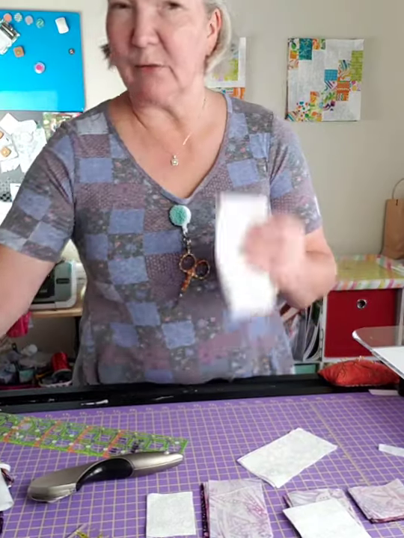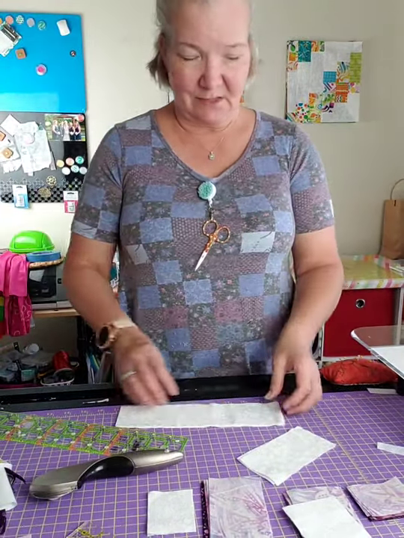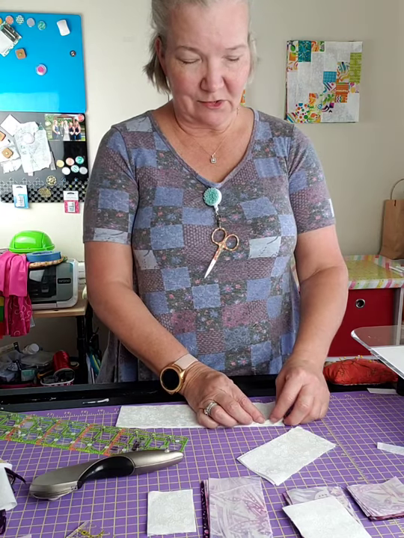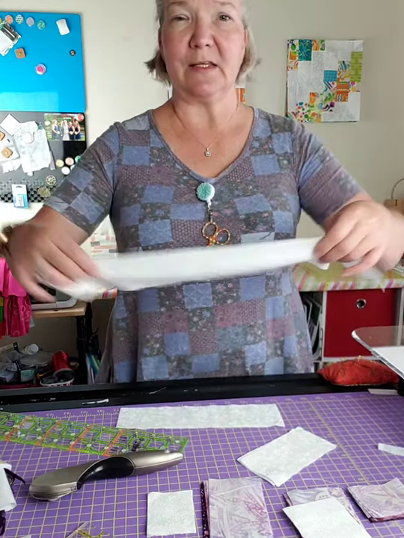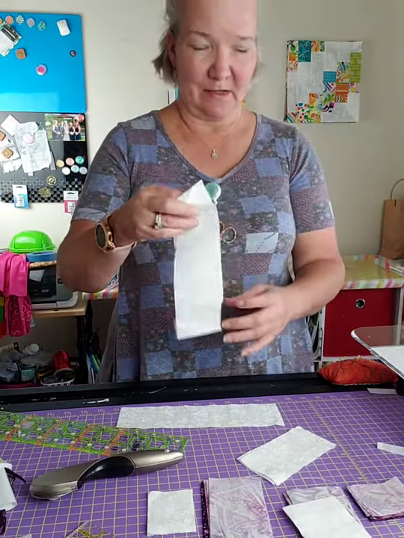Okay, so let's get this out of the way. And since I cut from the end, I still have on my Jelly Roll 2.5 inch strip, accent strip, a whole strip left, which is kind of nice.